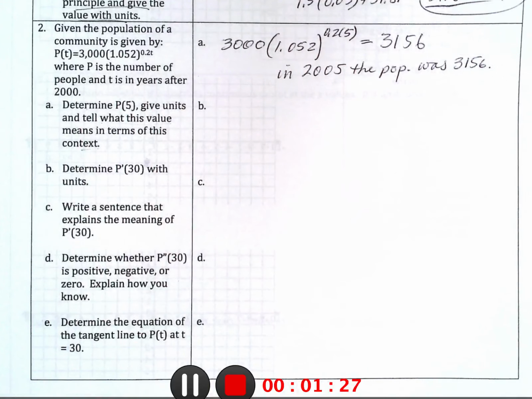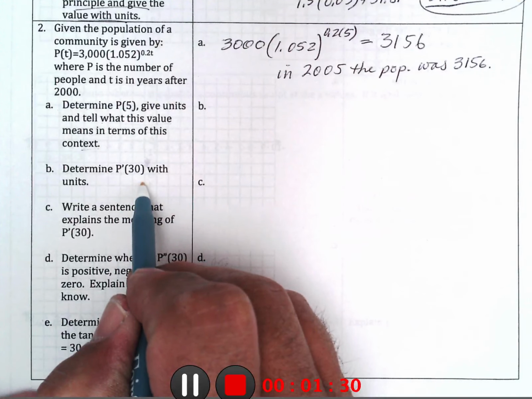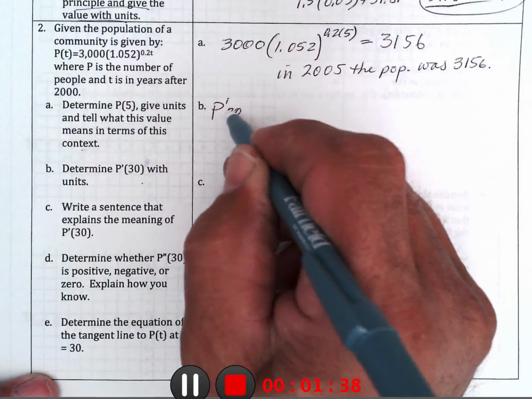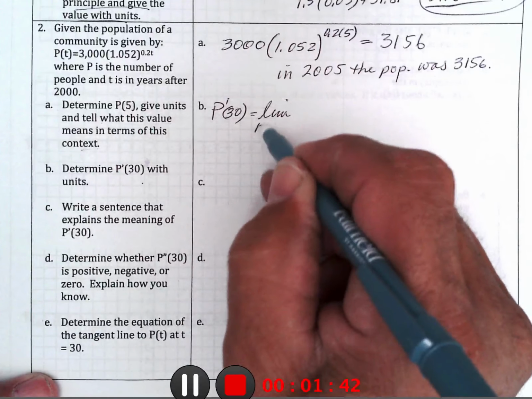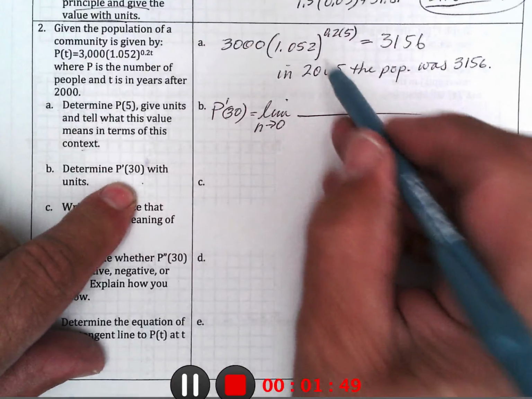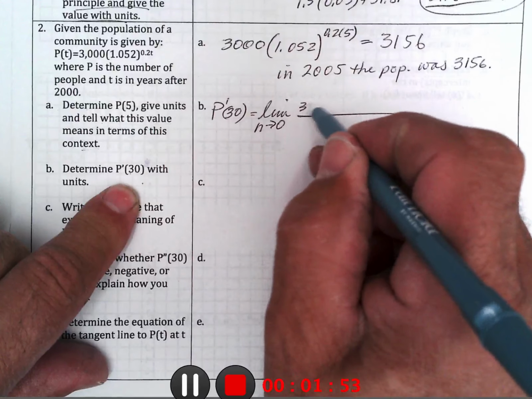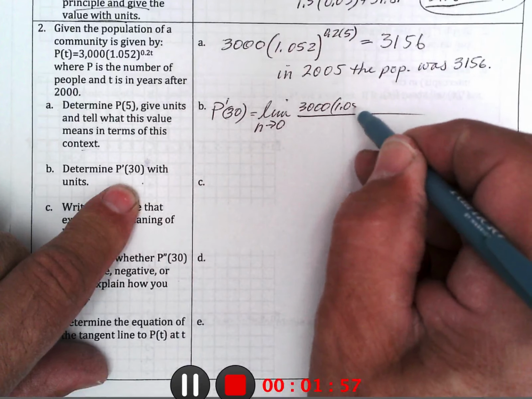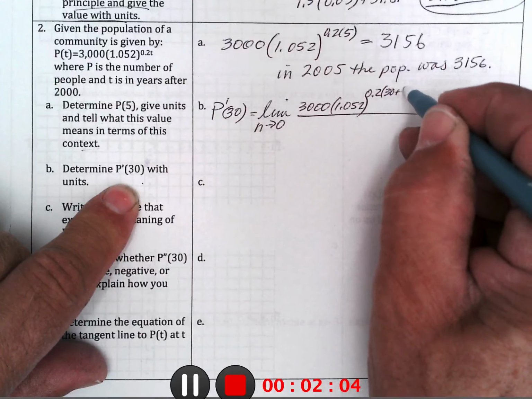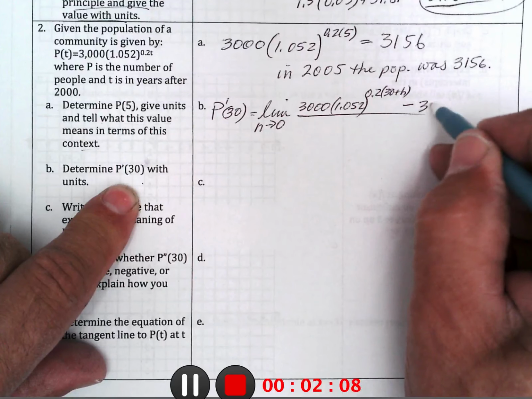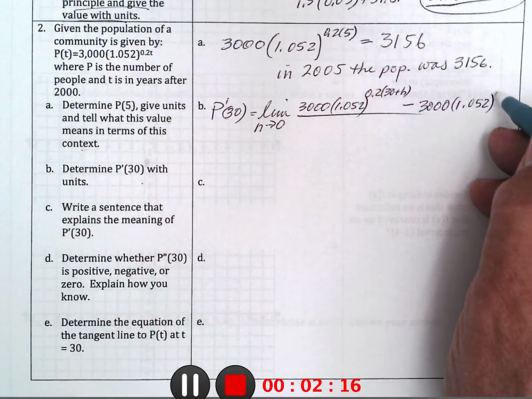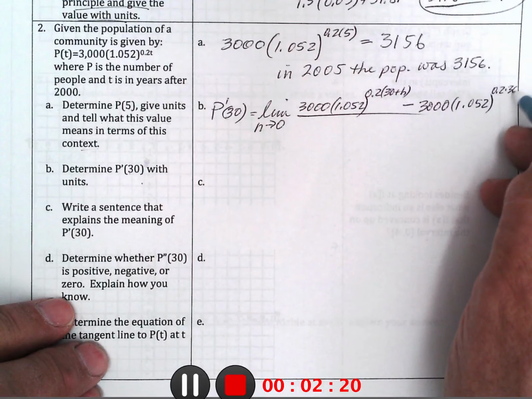B, determine the rate of change at 30. So P prime of 30 would be the limit as h approaches 0 of P with 30 plus h in it, so that's 3,000 times 1.052 to the 0.2 times 30 plus h, minus 3,000 times 1.052 to the 0.2 times 30, over h.